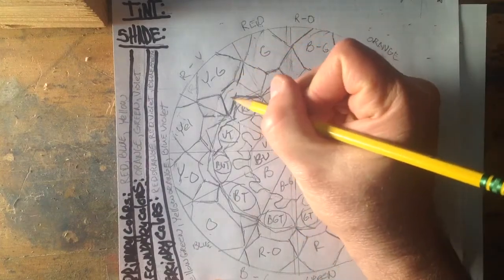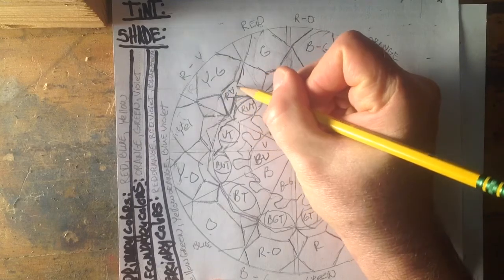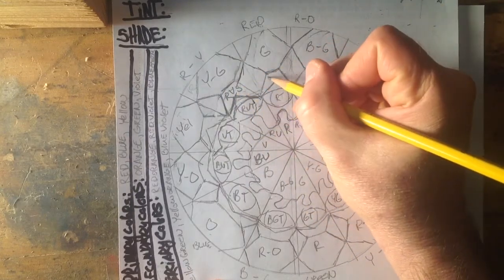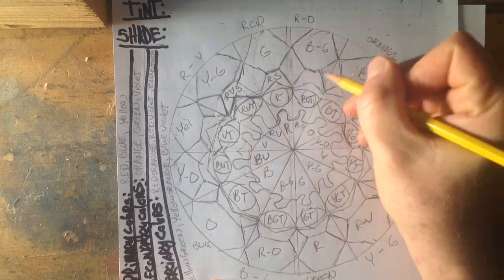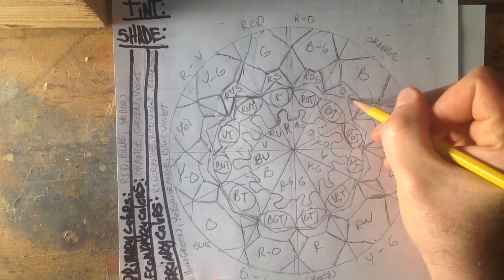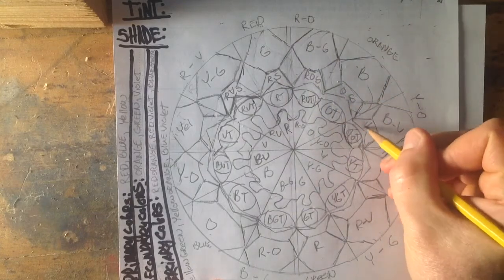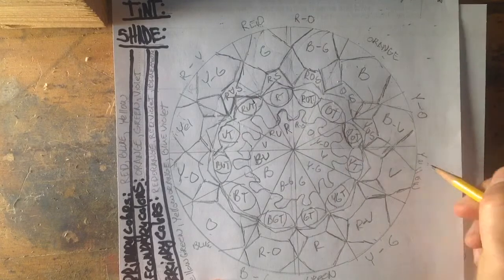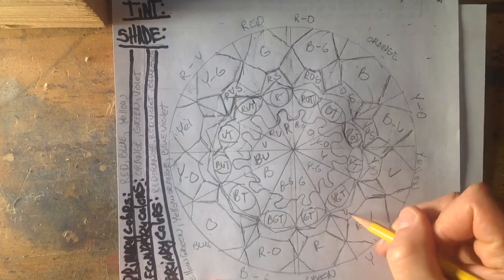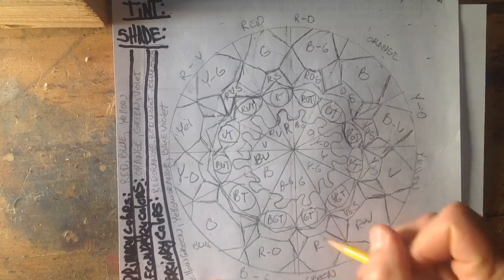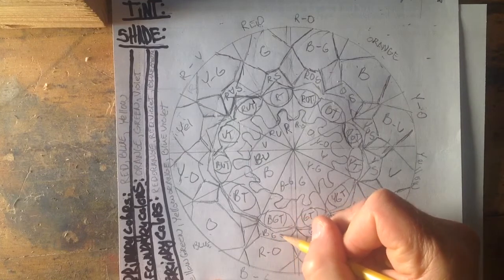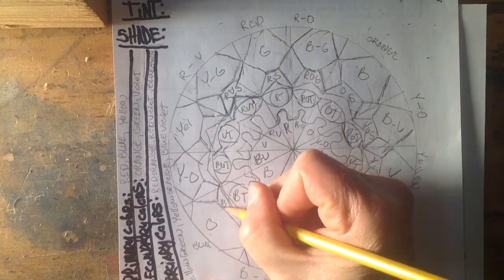So red violet shade. I'm using the S to designate the shade. I'm doing it right in there. Red shade, red orange shade, orange shade, yellow orange shade, yellow shade, yellow green shade, green shade, blue green shade, blue shade.